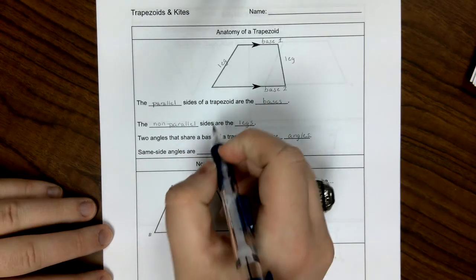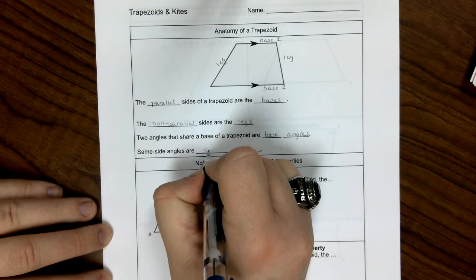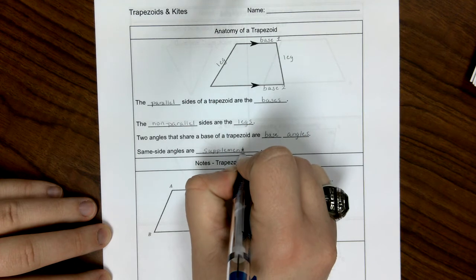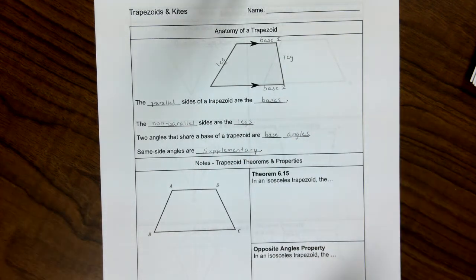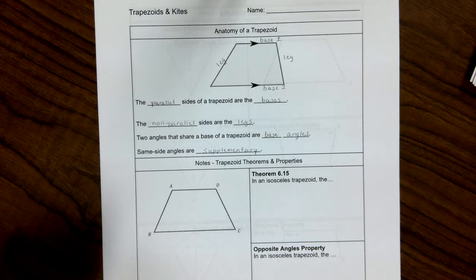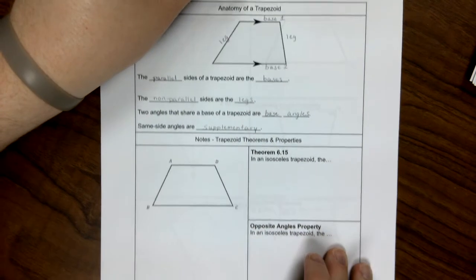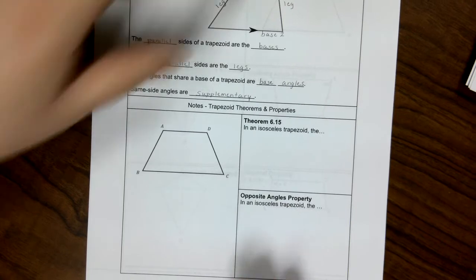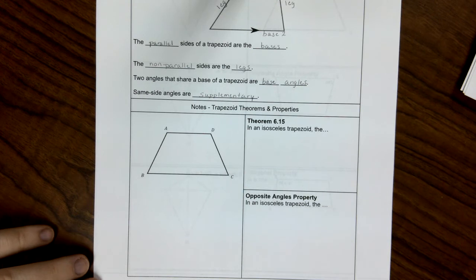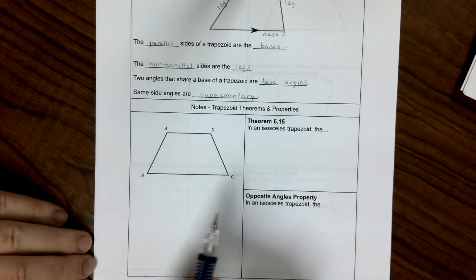And then, as always, anytime we have same side angles, same sides are always supplementary. We have to use that some today. So anytime we're talking about same side angles, it is always supplementary. They're going to add up to 180. Now let's look at this theorem and this opposite angle property. This technically isn't a special thing pointed out, but I thought I would point it out here for you. These are about isosceles trapezoids.